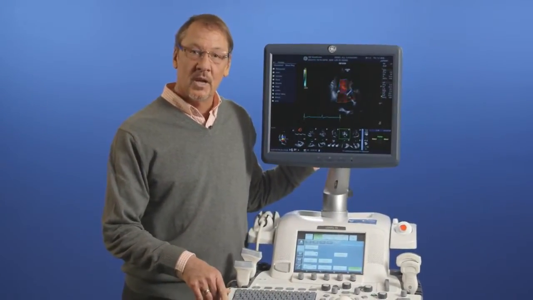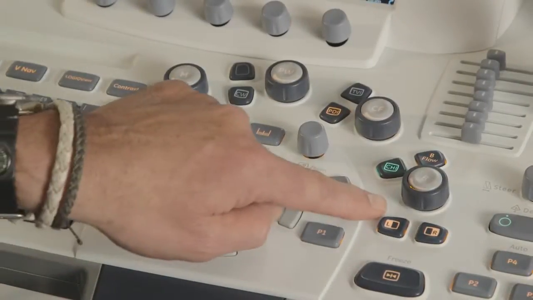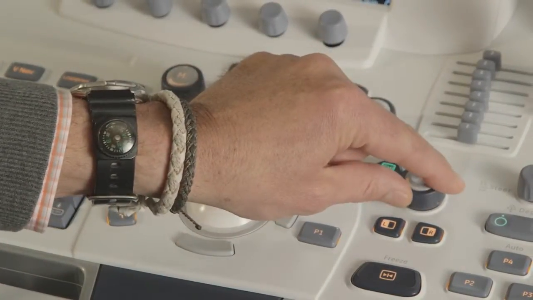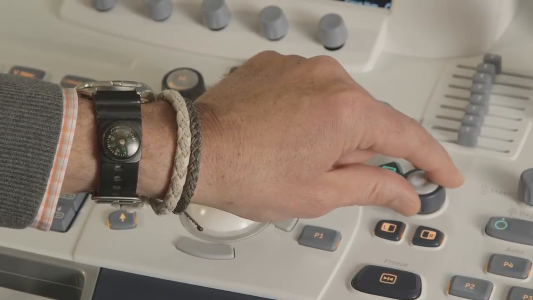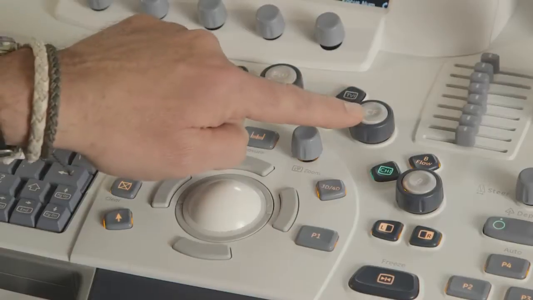In this section, we'll cover scanning mode functionality. B-mode gain increases and decreases the amount of echo information displayed on an image. Adjusting gain values varies depending on the probe.